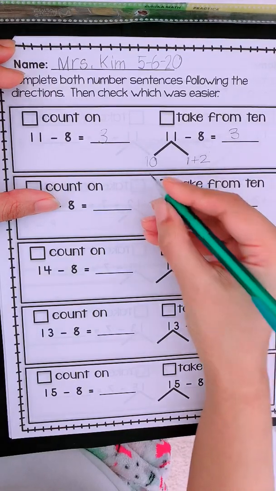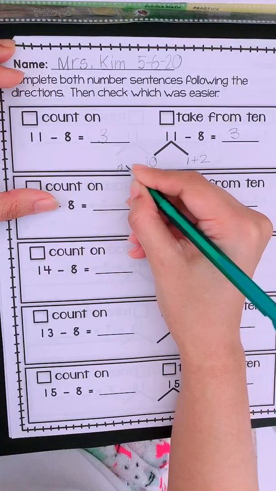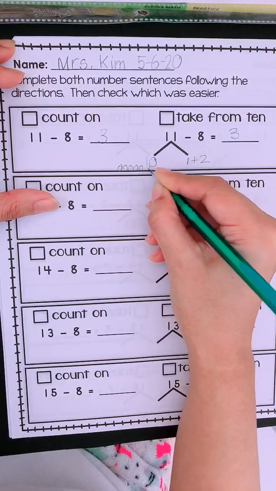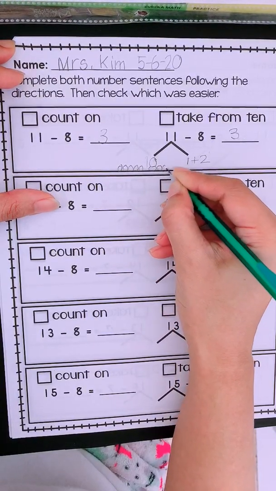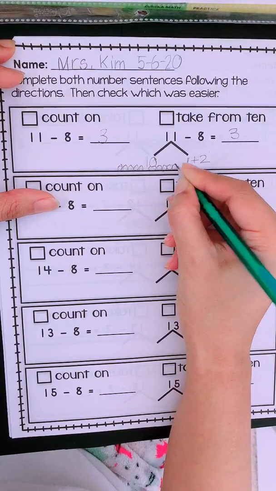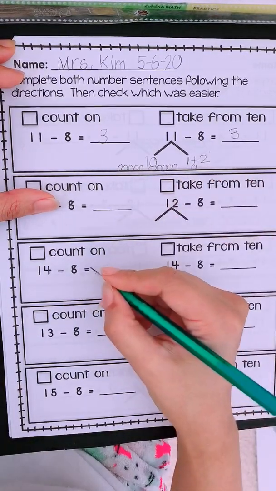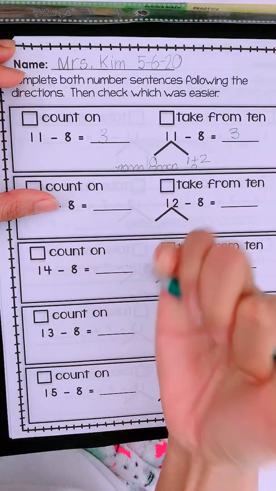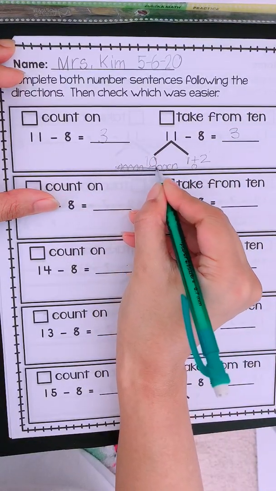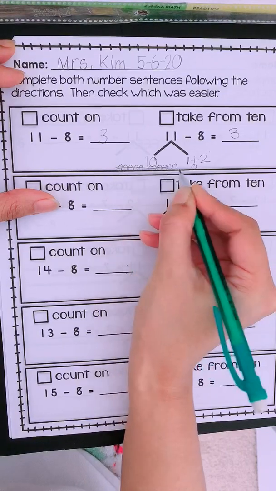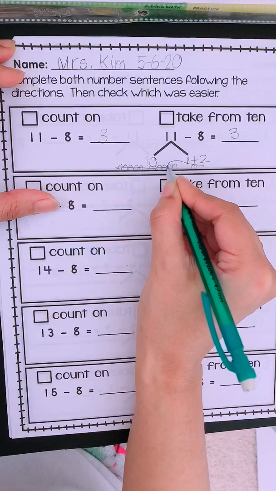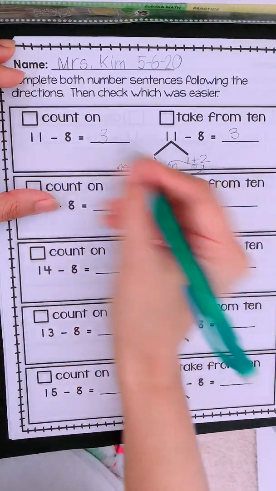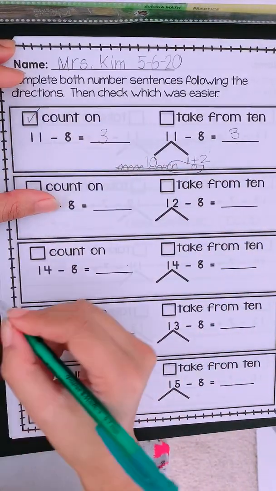If you need a visual help, you can do your groups of 5 circles. 1, 2, 3, 4, 5, 6, 7, 8, 9, 10, and then 1 here for 11. Cross out 8. 5, 6, 7, 8. There's 2 and 1. And that makes 3. Looking at this, it seems like this one is a lot easier to do.